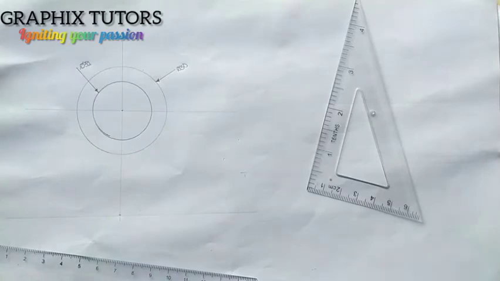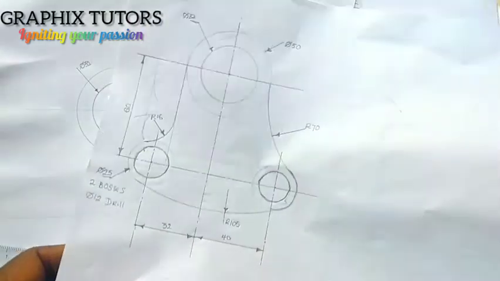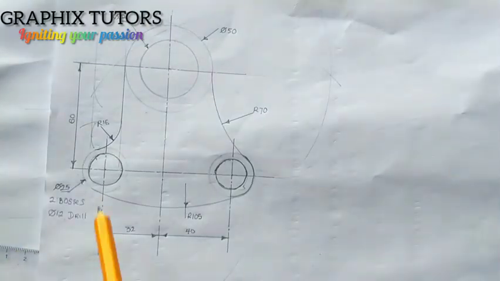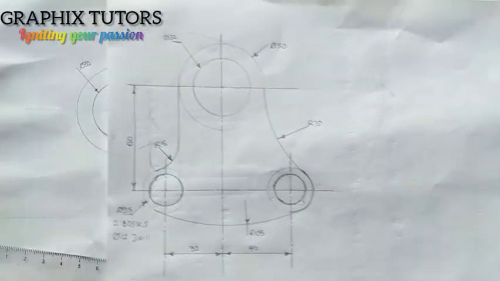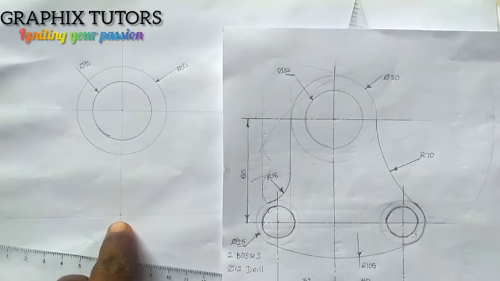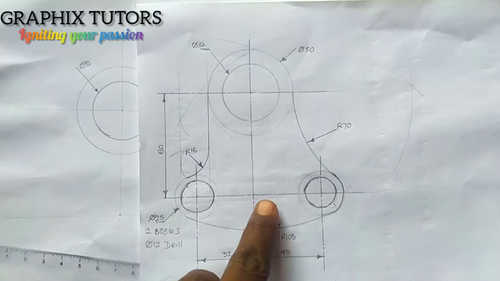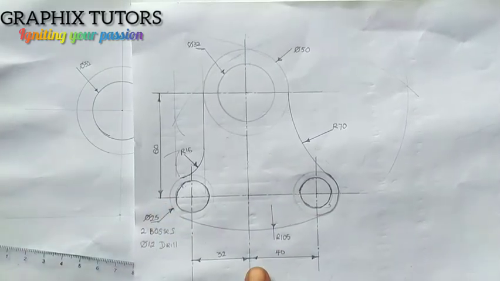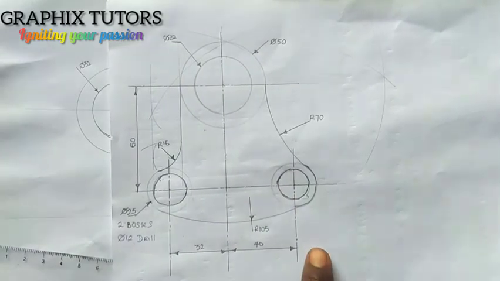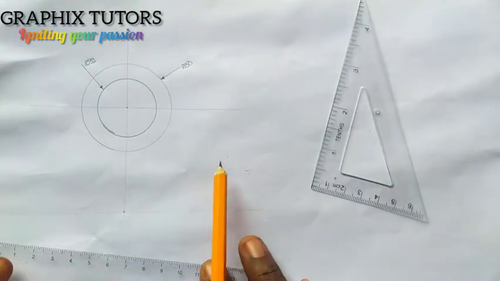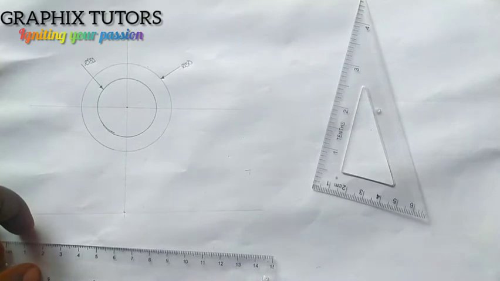If you check your diagram again, you discover that from this point where they meet, this point is the same as this point here. So from here backward is 32, and from here forward is 40. So let's do that, 32 and 40.